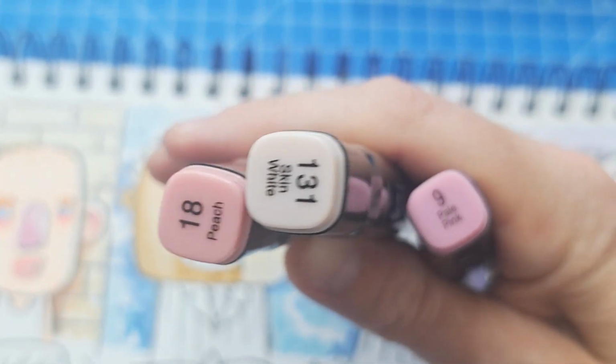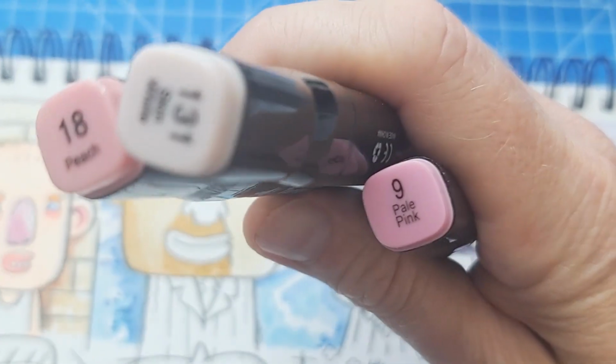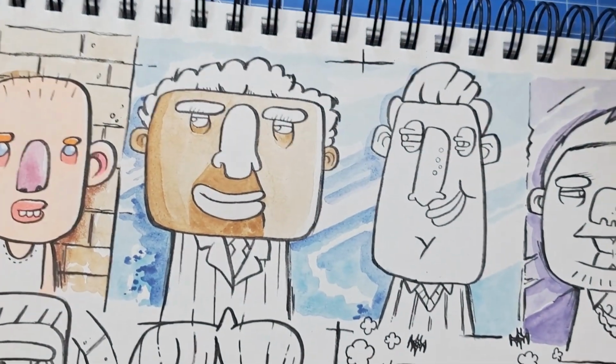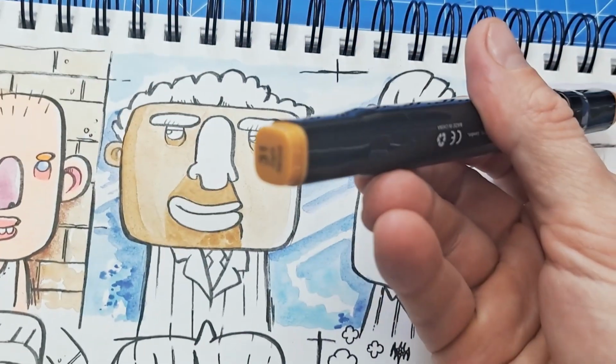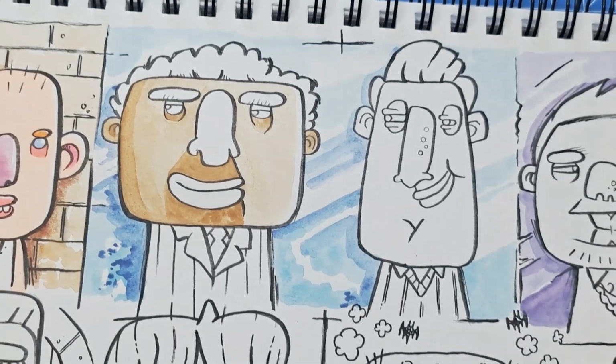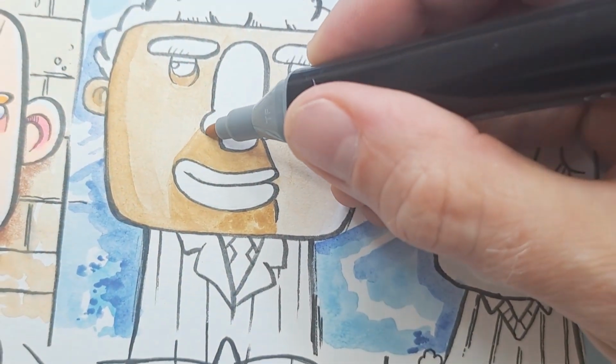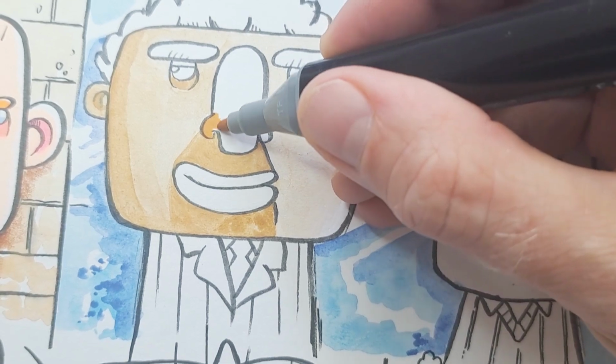Here I'm thinking about using some of these pink colours, or do I go for a brown colour on the nose, so keeping it consistent with the rest of the colours on the face.